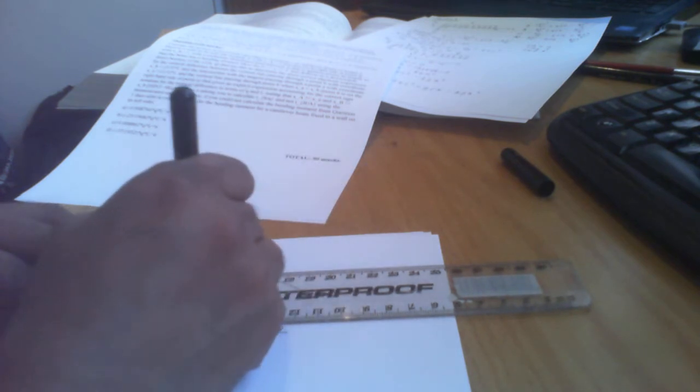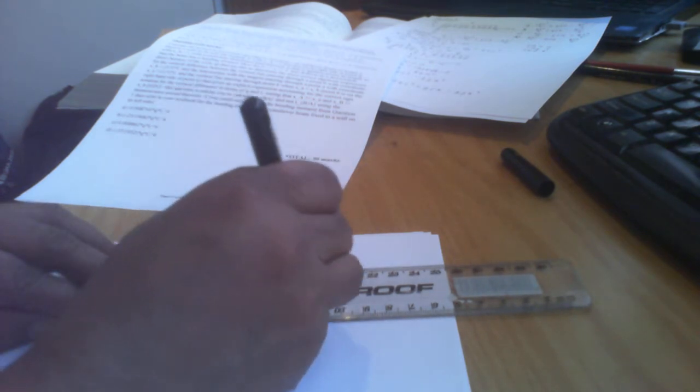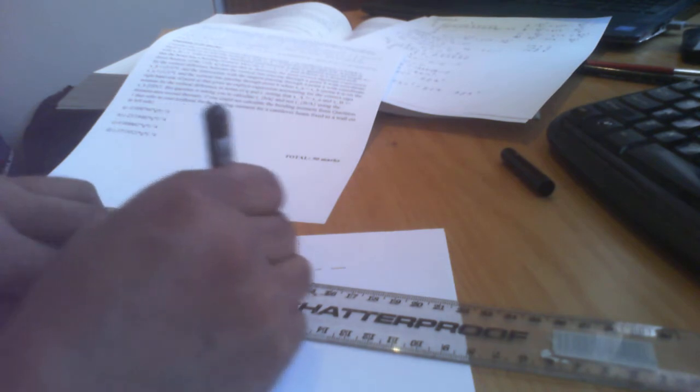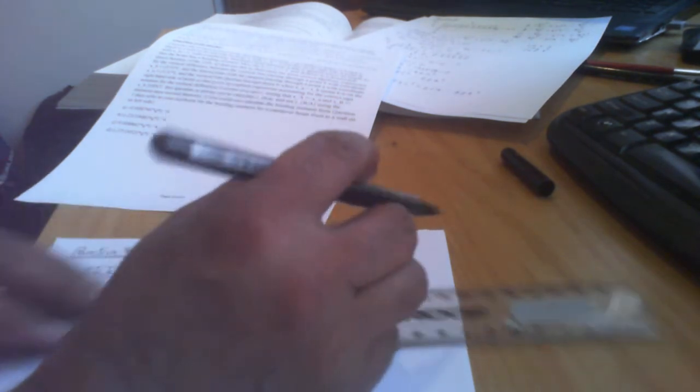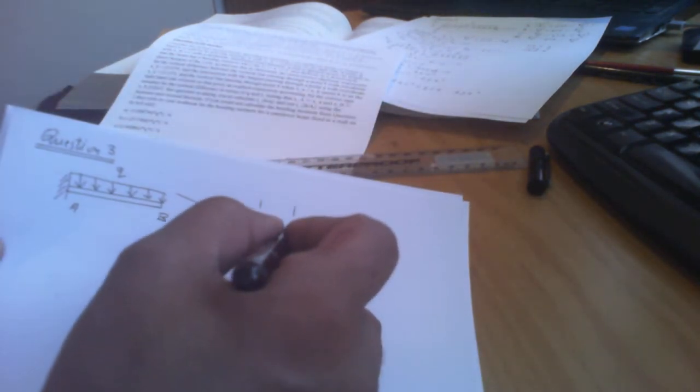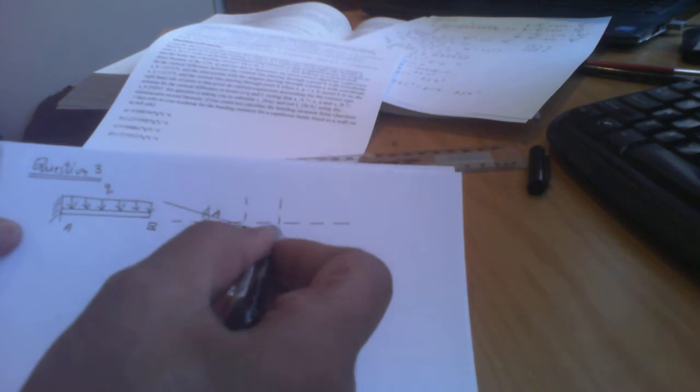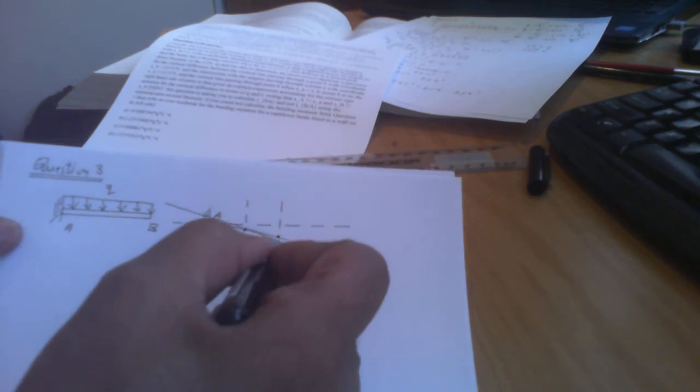So this is a horizontal line passing through the point where it is fixed, and at the point there is a tangent. That tangent intersects with the vertical line at a point over here, and the question is asking you to work out the difference between these 2 points over there.